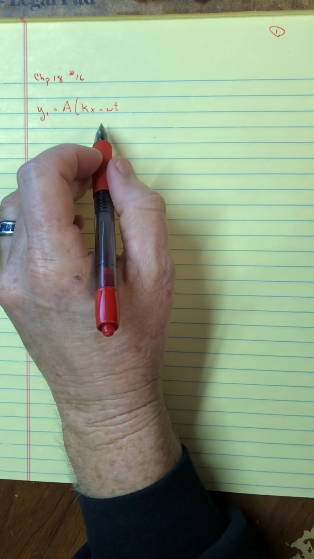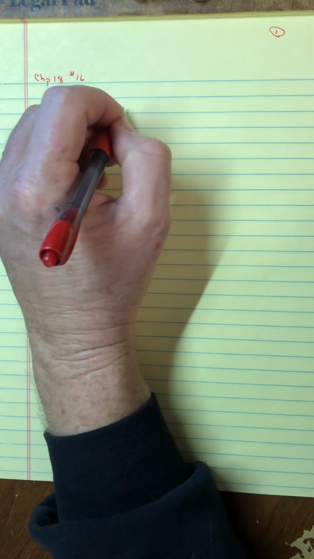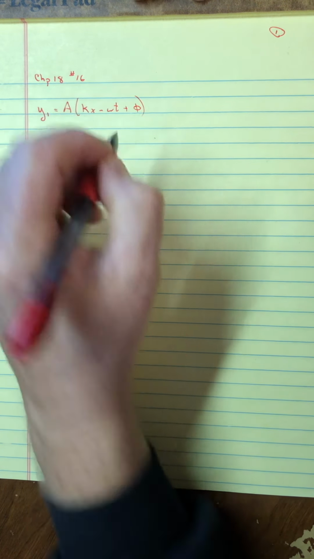All right, class, let's try another good one. This one says that we have two waves simultaneously present on a long string, and they are given by this function. Now, this problem is really very interesting because this first equation is a wave, and because of the minus sign, is traveling in the positive direction. But it has a phase shift.